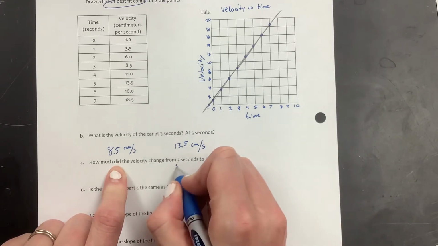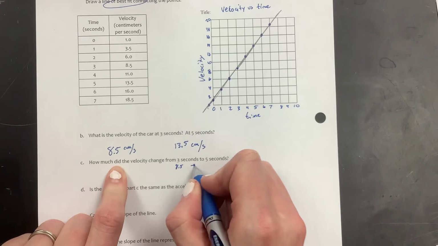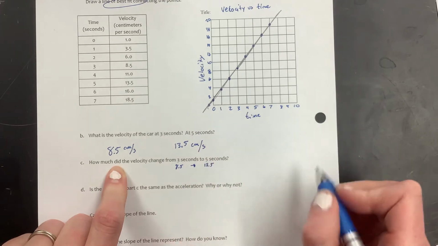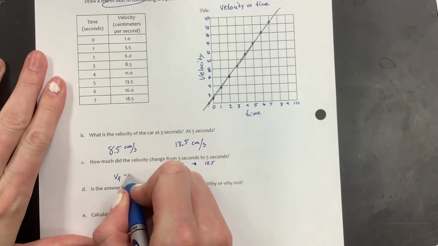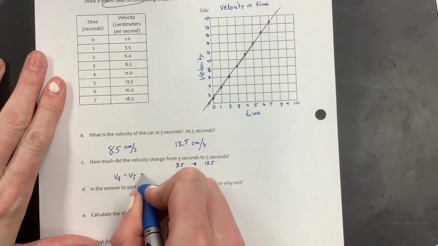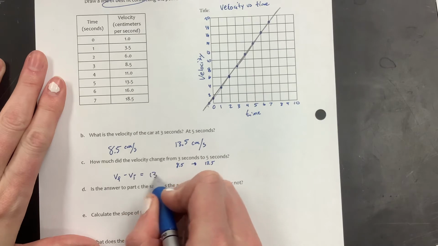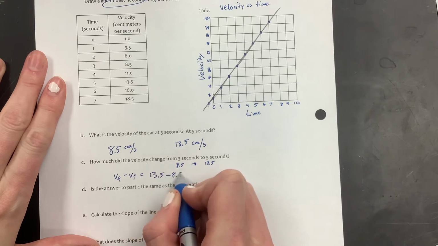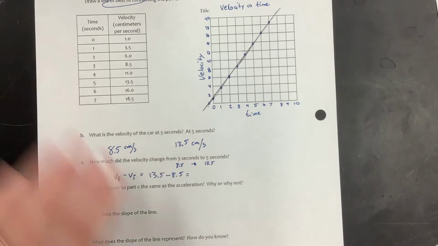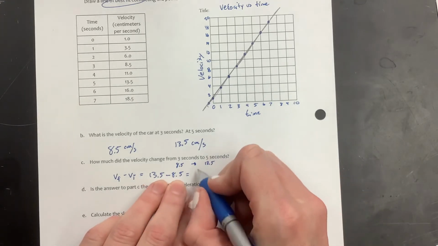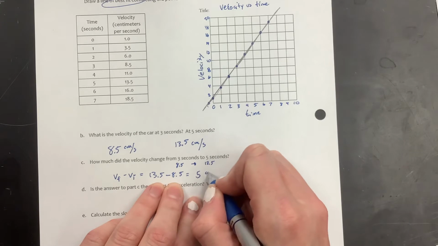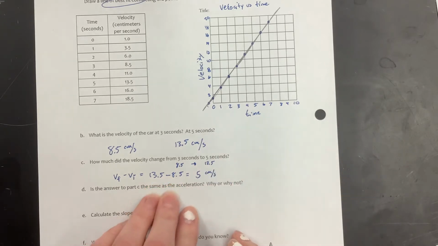Well, it went from 8.5 to 13.5. And I always do the final first, right? So the V final minus V initial will give me the change. So 13.5 minus 8.5. Let's see. 13 minus 8 is 5, and the 0.5s don't matter. So it's 5 centimeters per second, okay?